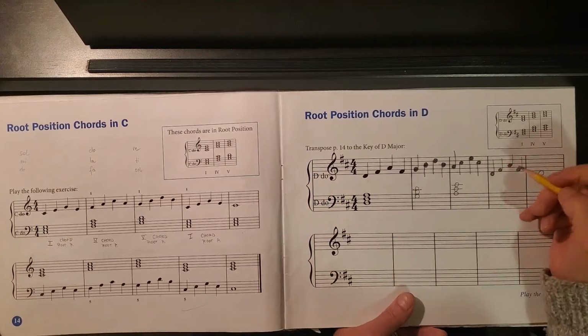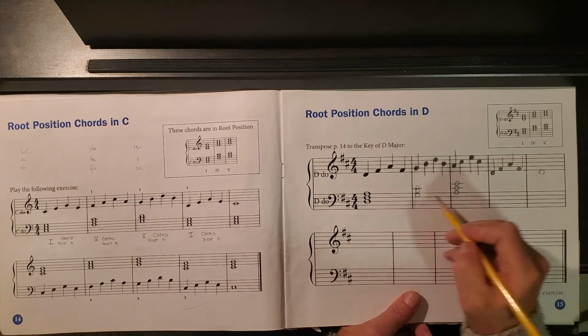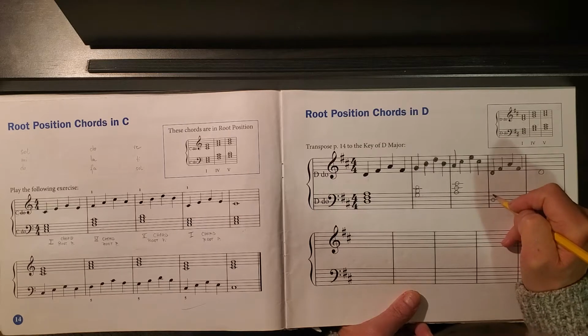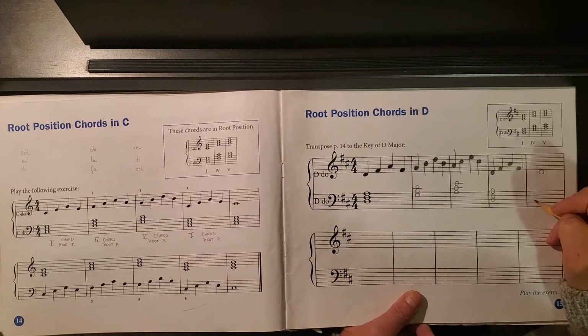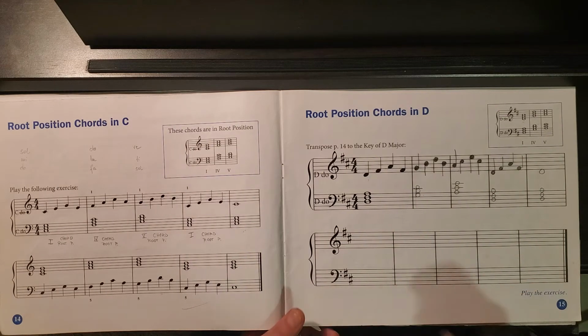Sorry about that. And so this is 1 chord, 4 chord, 5 chord, and back to 1 chord. There we go. And one more time right here. There. That will finish up this exercise.